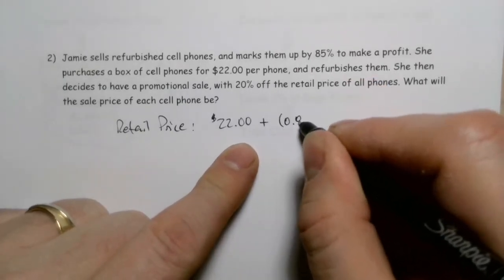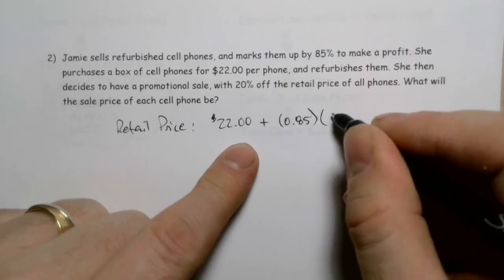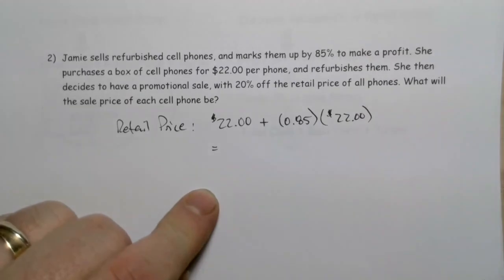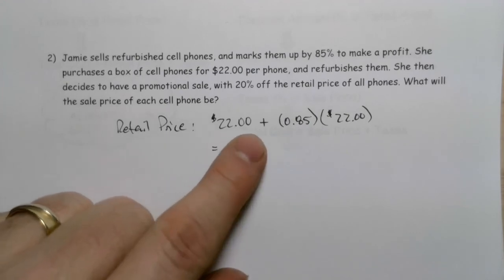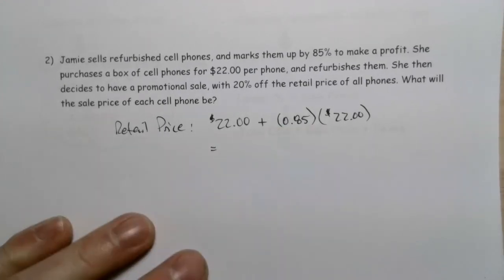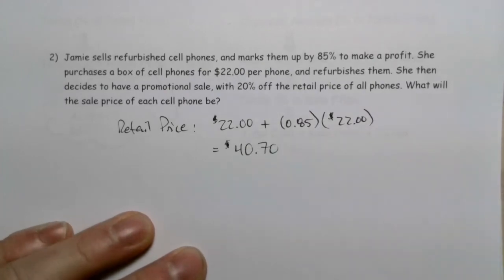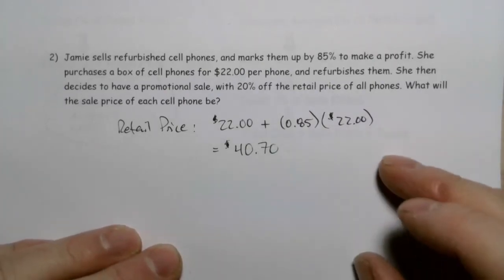So we're going to make this 0.85 multiplied by that $22. And this is going to give us what her retail price is going to be. This is just calculator work, so I'm doing it on my calculator on the side. So $22 plus 0.85 times 22. And I get here that she is going to charge $40.70 for those phones.